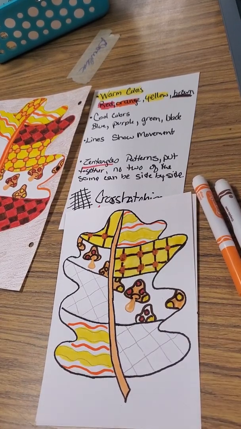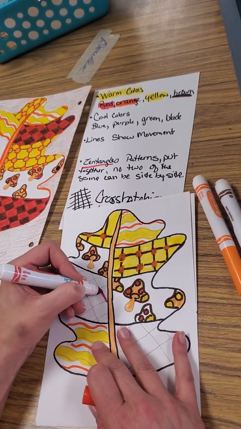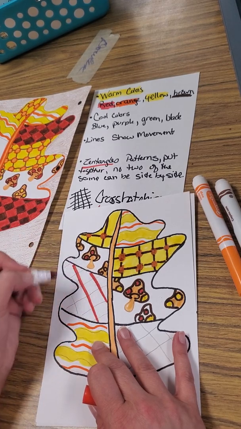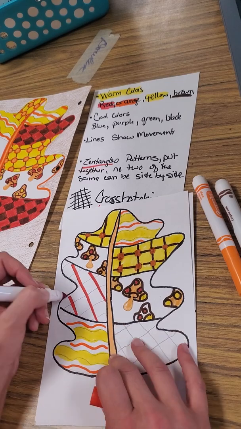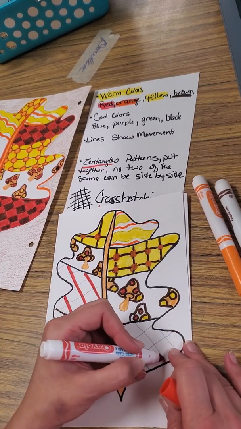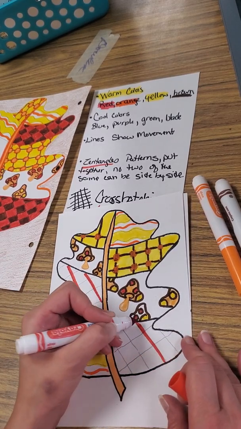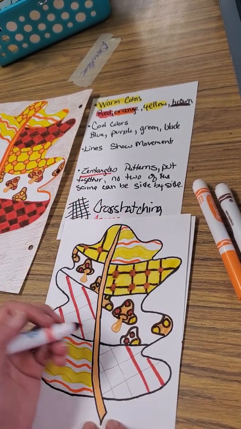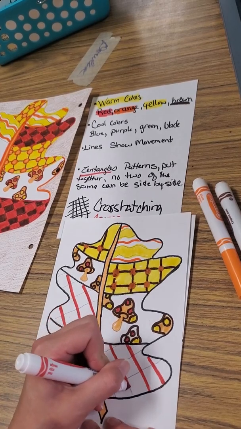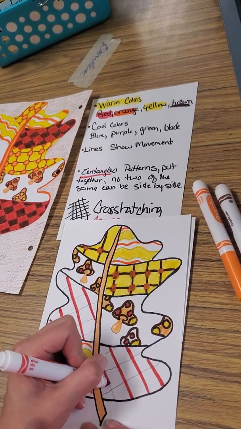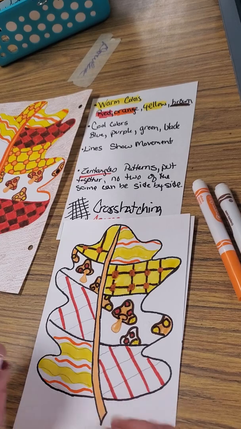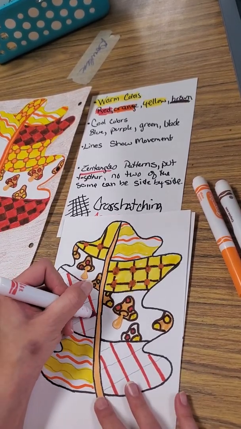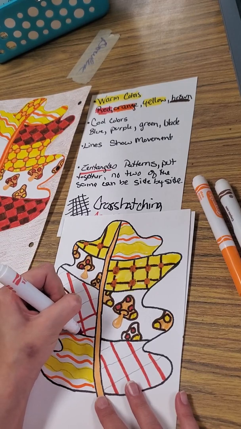So next we'll go with our cross hatching pattern, almost, or checkerboard cross hatching, whichever way you want to explain it, because it's pretty much the same, whichever way you want to look at it.